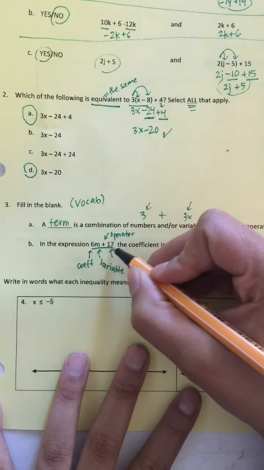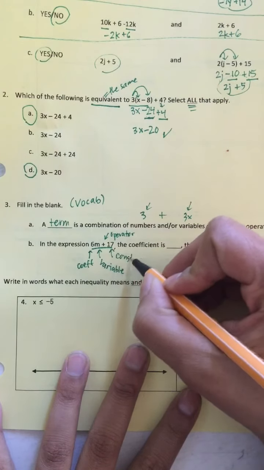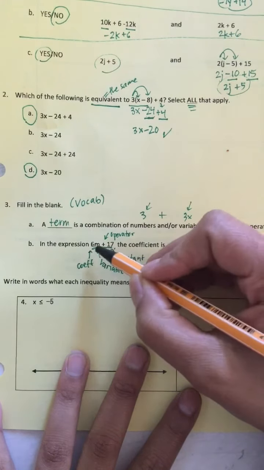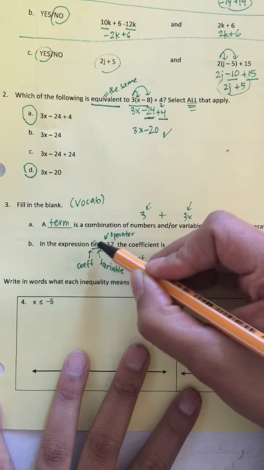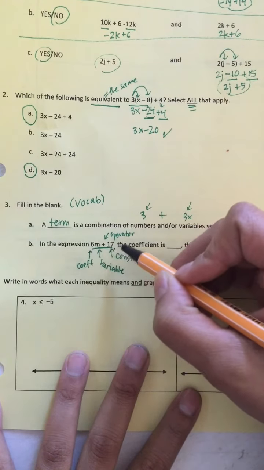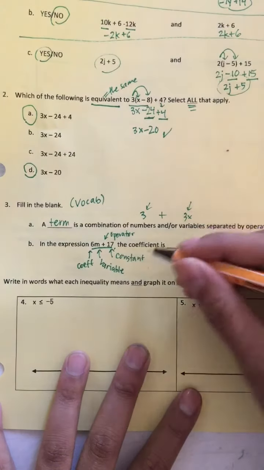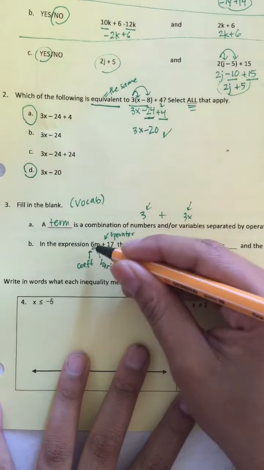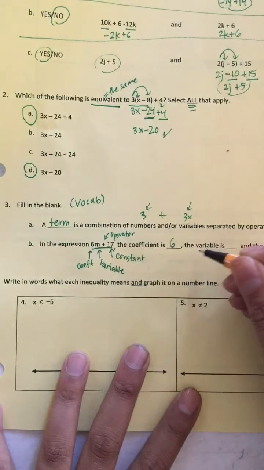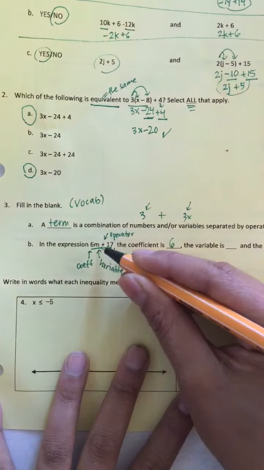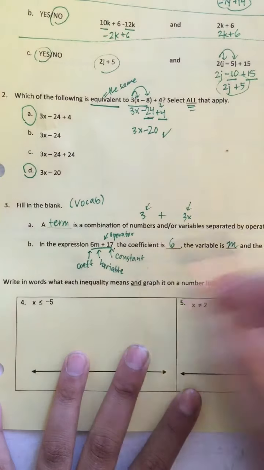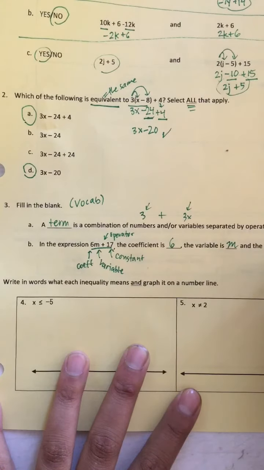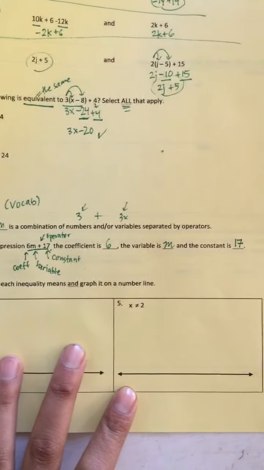And the 17 is called the constant because there's nothing changing it. The 6m, the variable, changes this number all the time because we don't know what the variable is. The 17 is constantly 17. So the coefficient is 6. The variable is m. And the constant is 17.